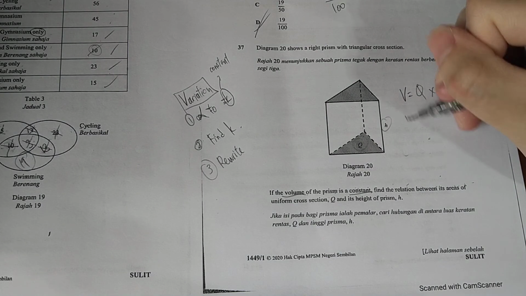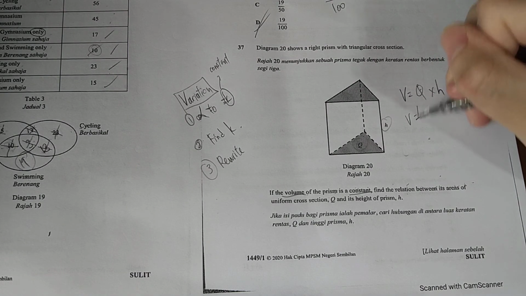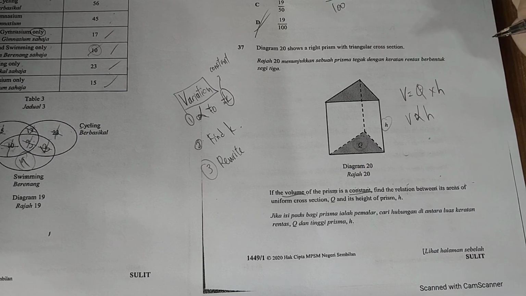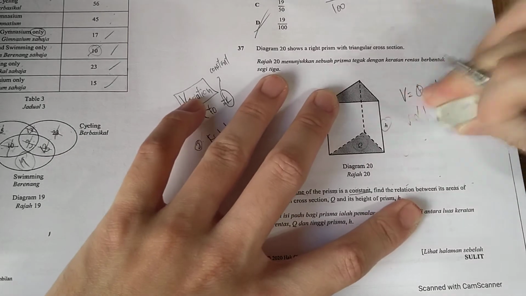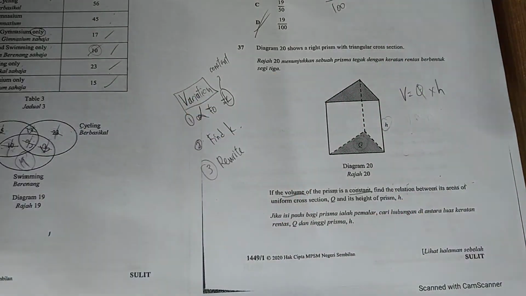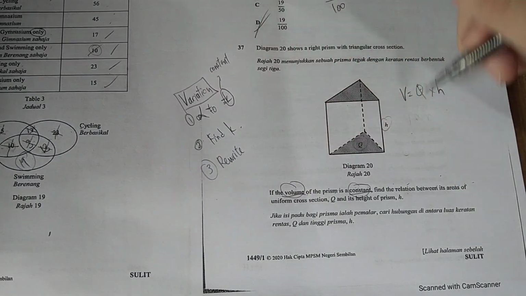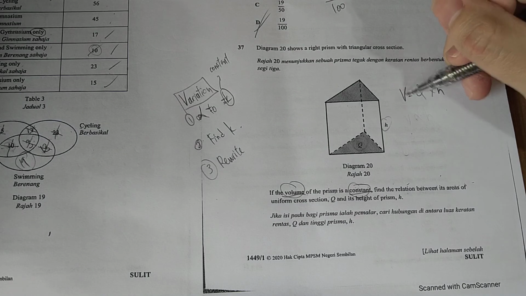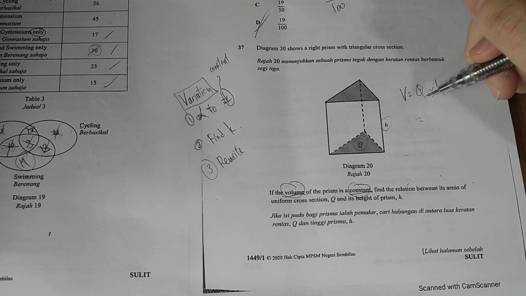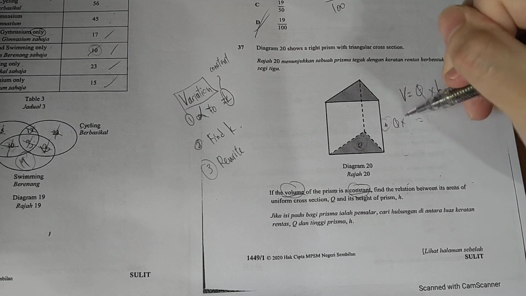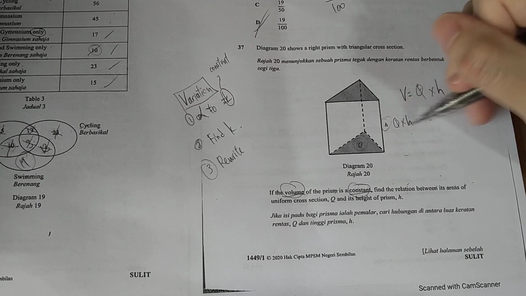But of course you cannot just simply like, oh, V equals to Q, okay, just tukar like this V H. Siap. Cannot. Because you have to look carefully which is the constant. Which one is the constant? The volume is the constant. So you try to make the volume in the middle. Can you understand? You try to make V in the middle. So what I will do here is, I will write again, but I will write it like this. Q times H equals to V.